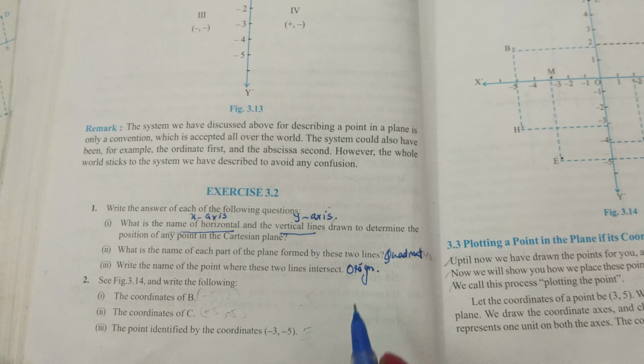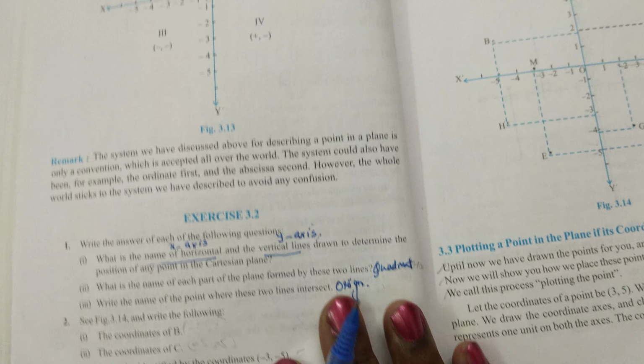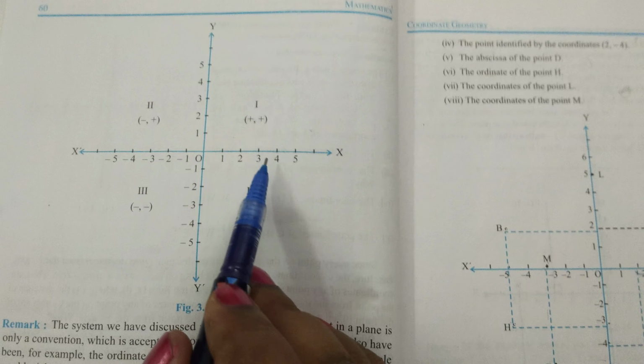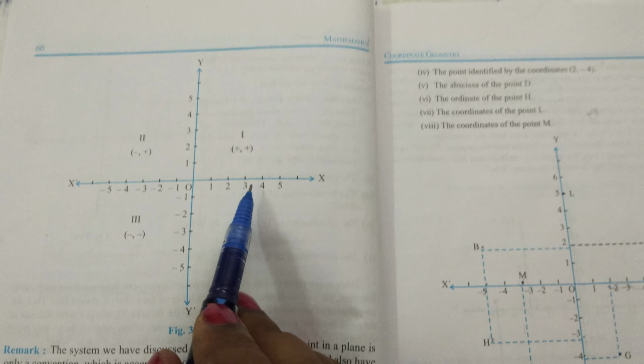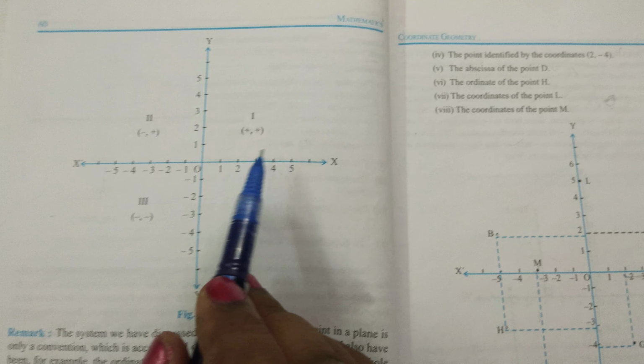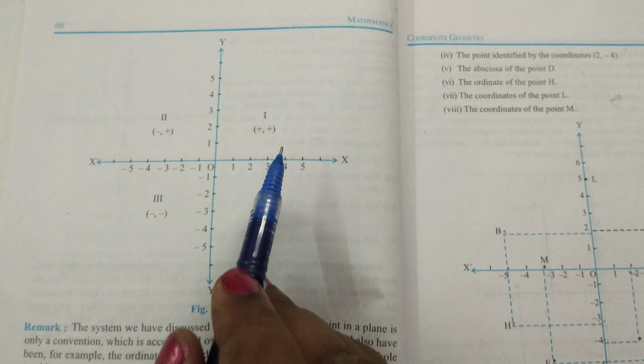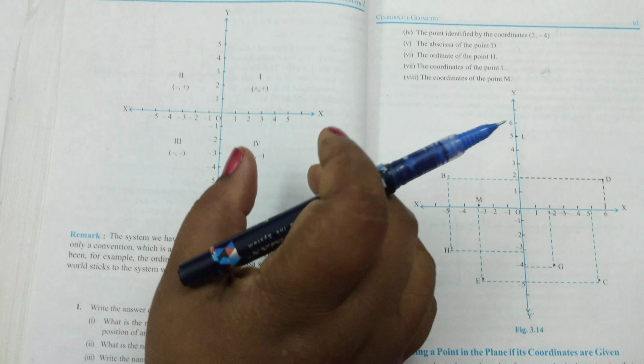Before that, children, let us discuss one more point, that is the quadrant which has, focus on this one.